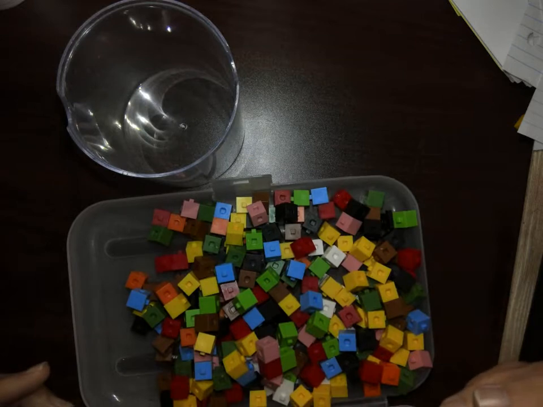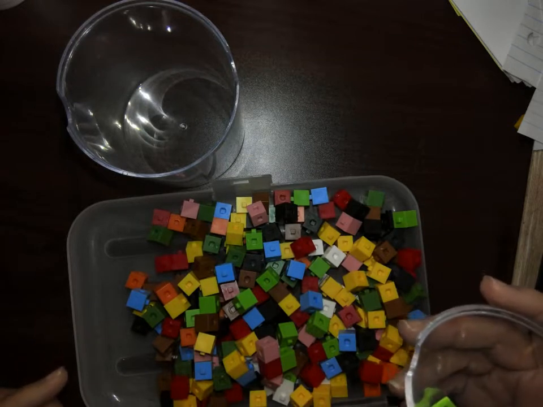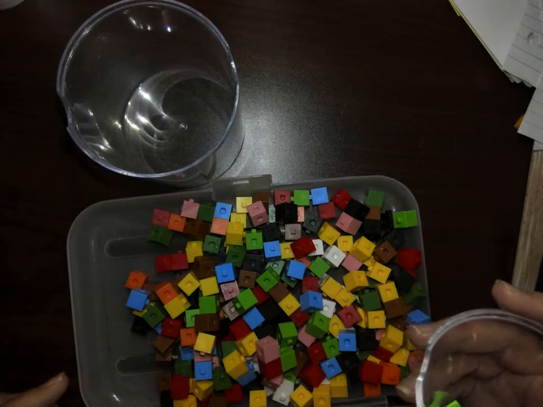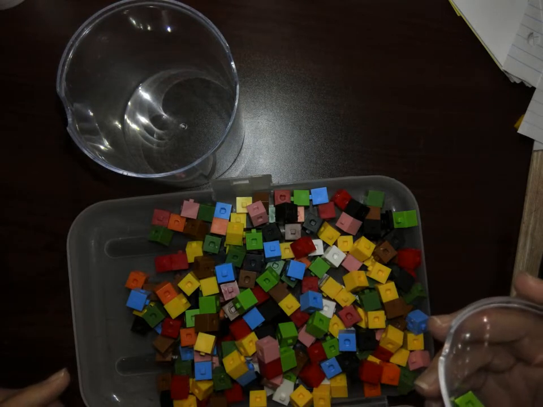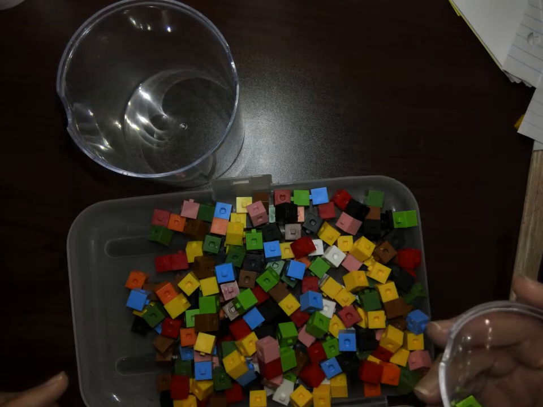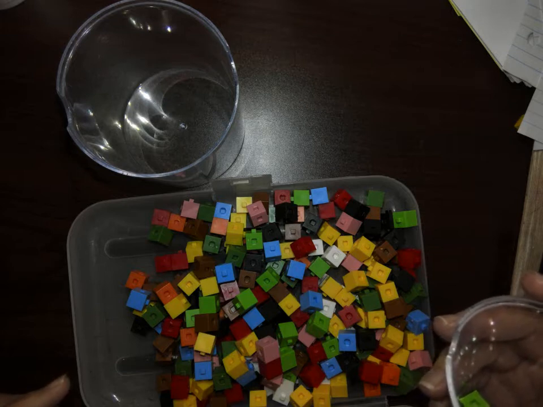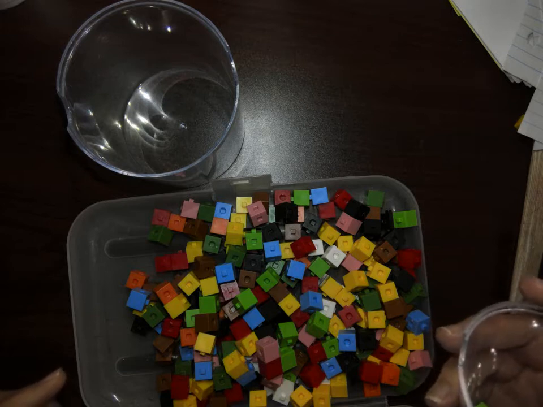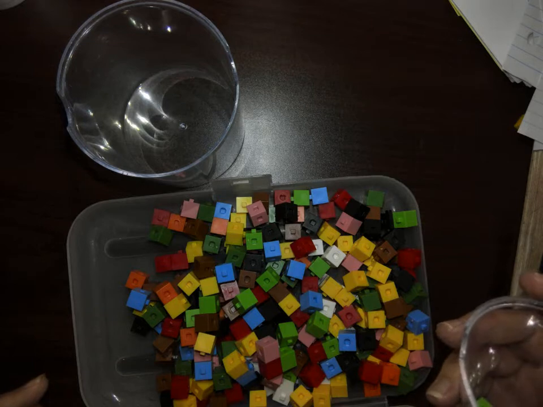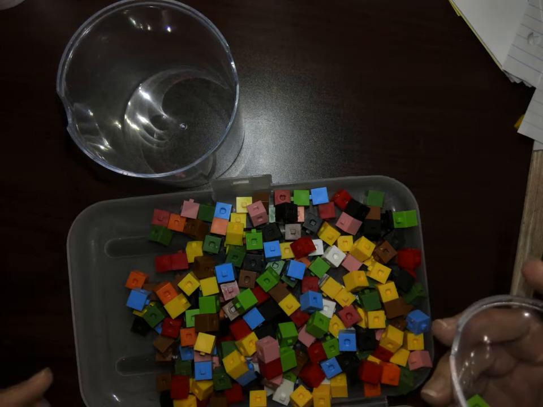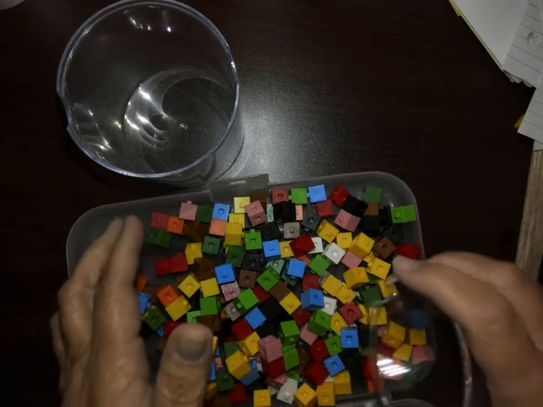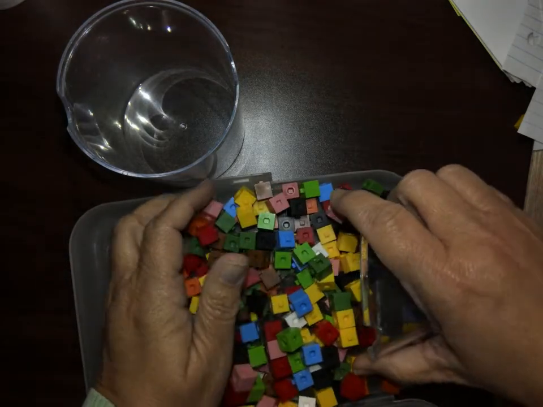All right. How many people predicted 5 or more? Anybody? How many people predicted 2? 2.5? 3? 3.5? 4? All right, well, let's see. We're going to actually do it and see.